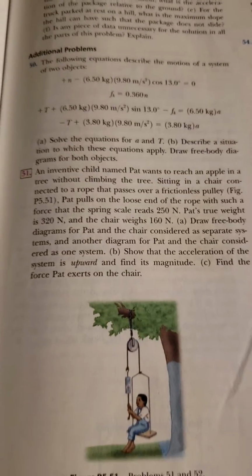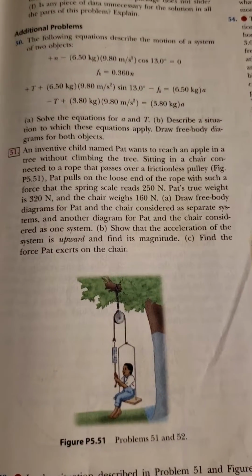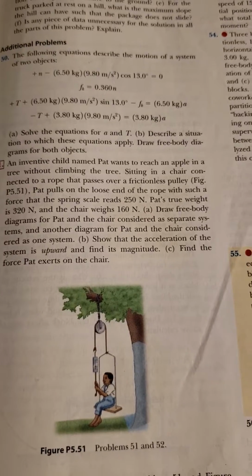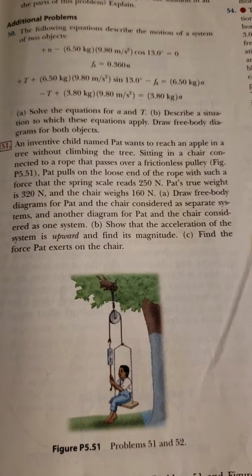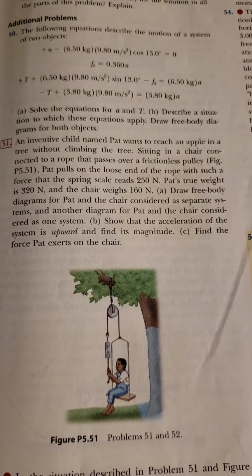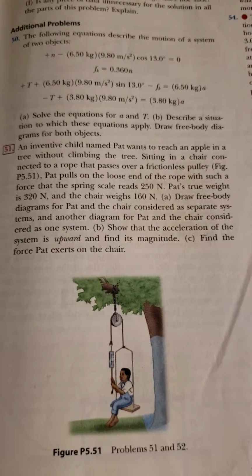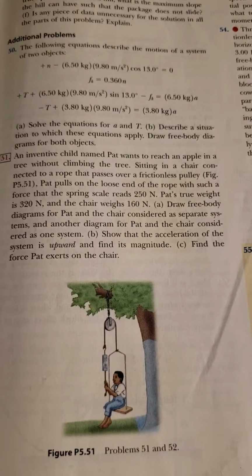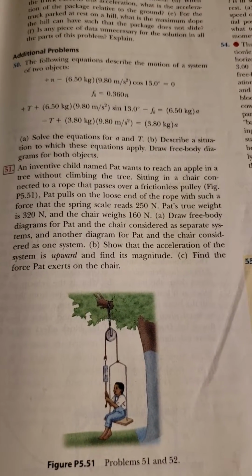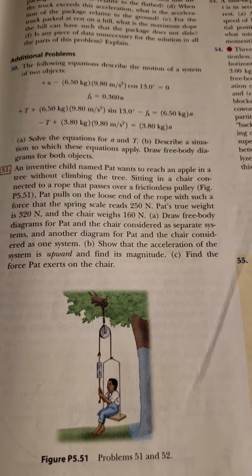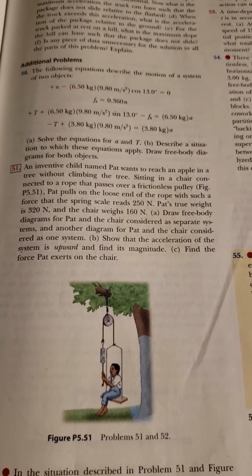Okay, so I'm doing problem number 51 from chapter 5. It says, an inventive child named Pat wants to reach an apple in a tree without climbing the tree. Sitting in a chair connected to a rope that passes over a frictionless pulley, Pat pulls on the loose end of the rope with such a force that the spring reads 250 newtons. Pat's true weight is 320 newtons, and the chair bears 160 newtons.